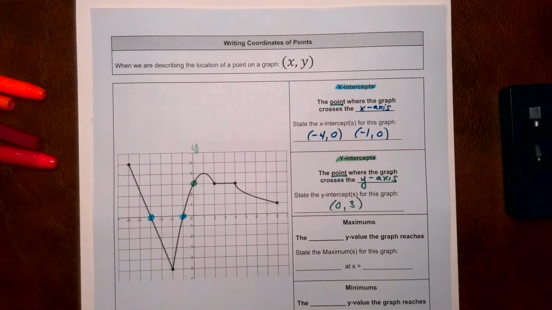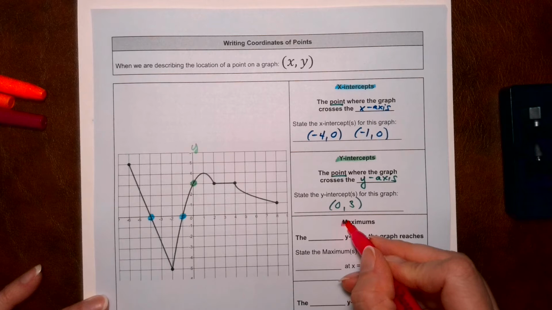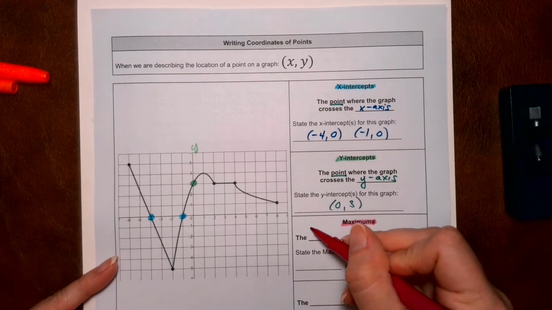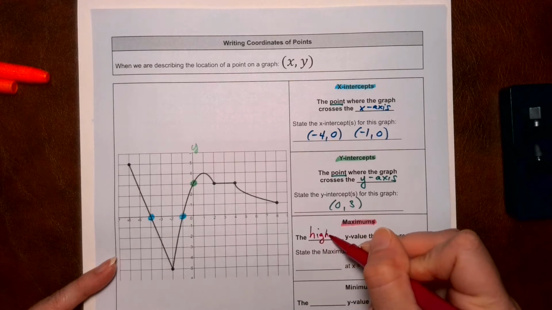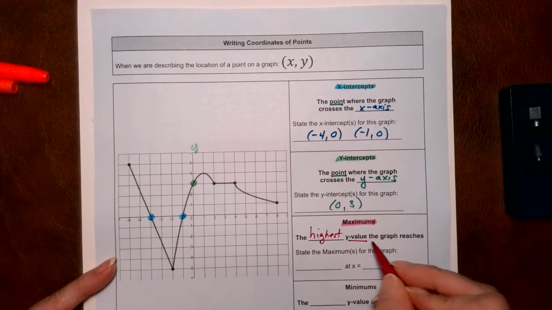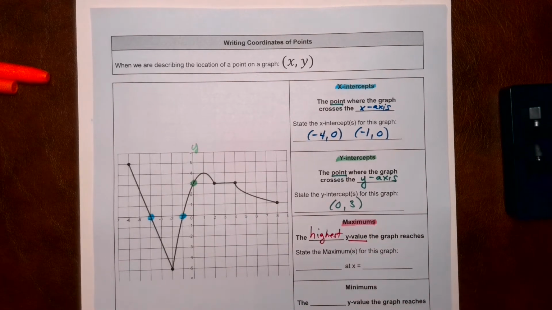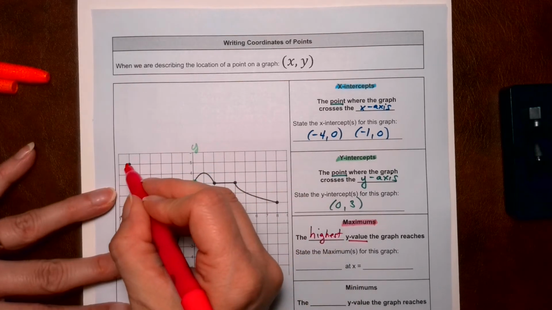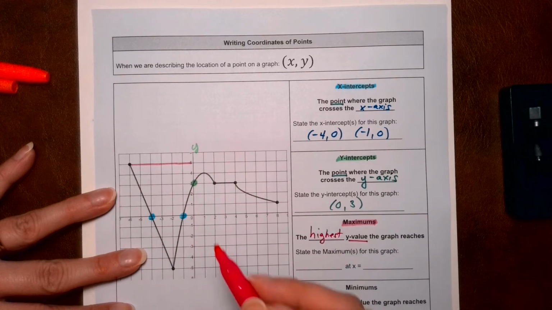And then remember how stuff got a little different for max and min? A maximum, you can have many. A maximum is the highest y value that the graph reaches. So let's see what's the highest this graph gets to. The highest is 5.